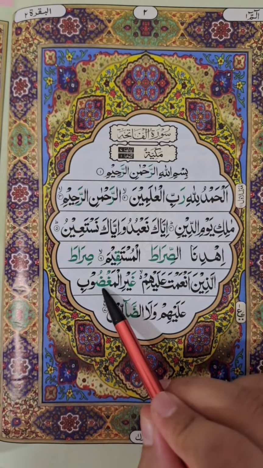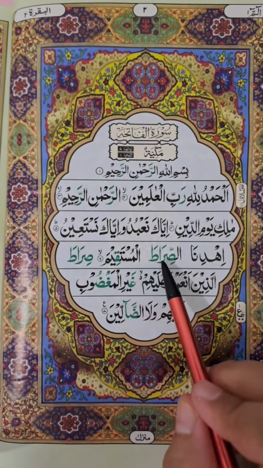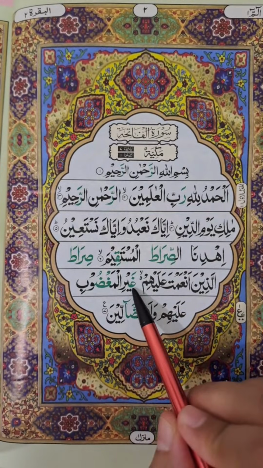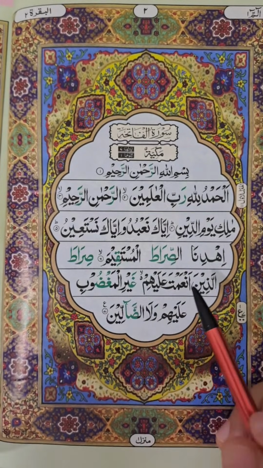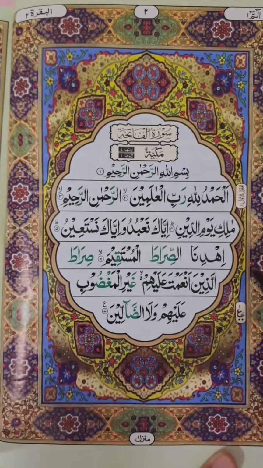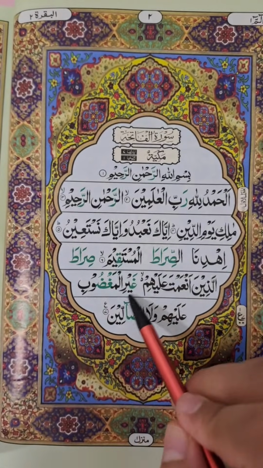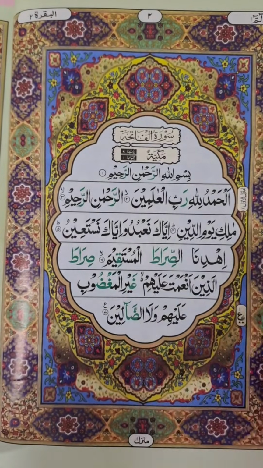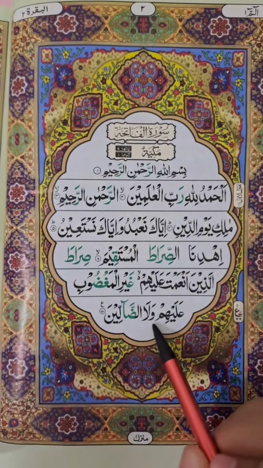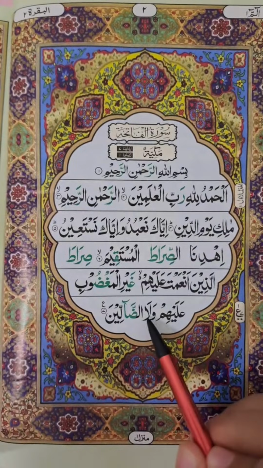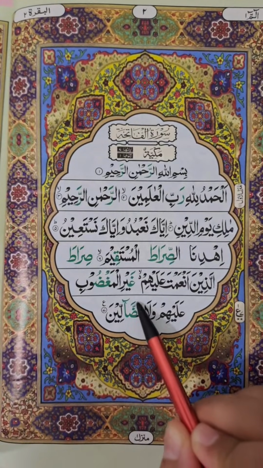Ghain again, and there is dod. Dod is again from the musta'aliya letters. So sod, dod, ta, qaf, and ghain. Not all seven are mentioned here, but you can see a few of the musta'aliya letters here. Ghayril maghdubi alayhim walad-dollin. So this dod is twice.